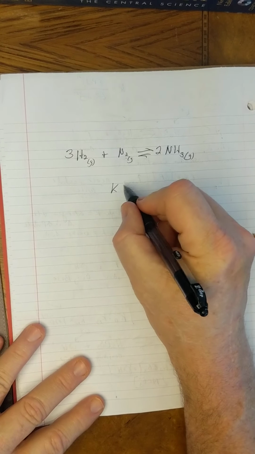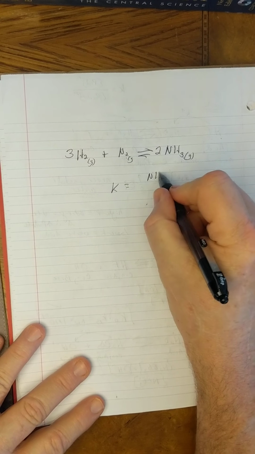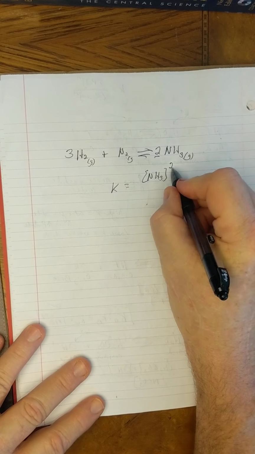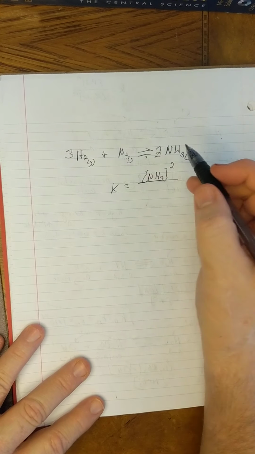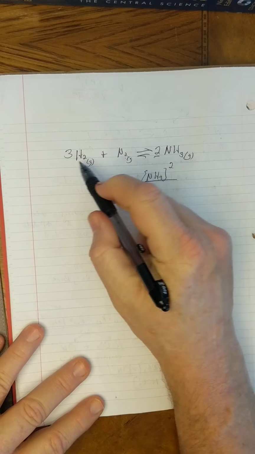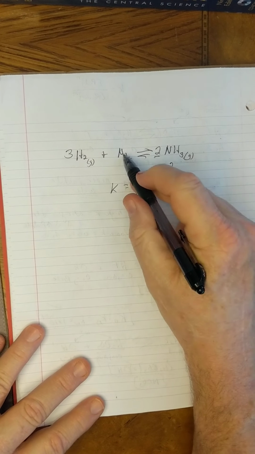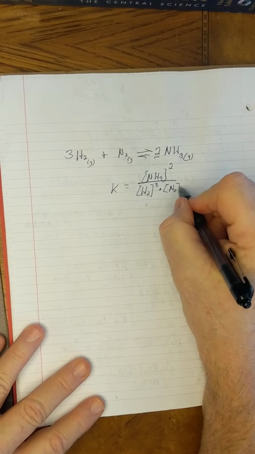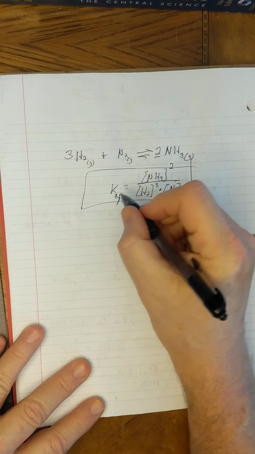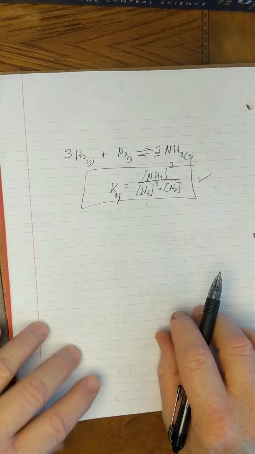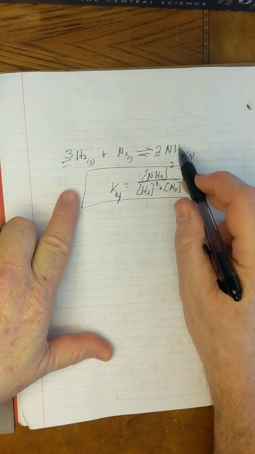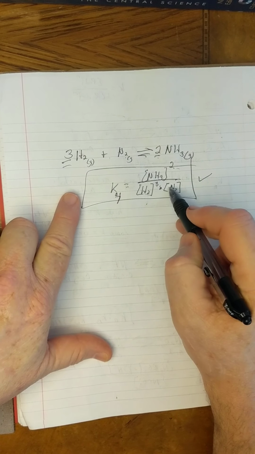I can define a K for this, and the K would be NH3, and I'm putting this one because it has exponents. The exponent goes in as a 2. With acids, you never really get exponents. They're always 1 to 1. The H2 would be to the 3rd power, and the N2 would be to the 1st power. And we put a little eq for equilibrium. That's how you write a Keq if it's not an acid. The coefficients become your exponents. You put them to the powers. And it's always times, not plus.